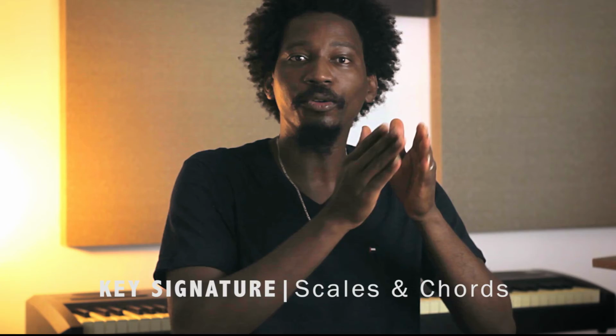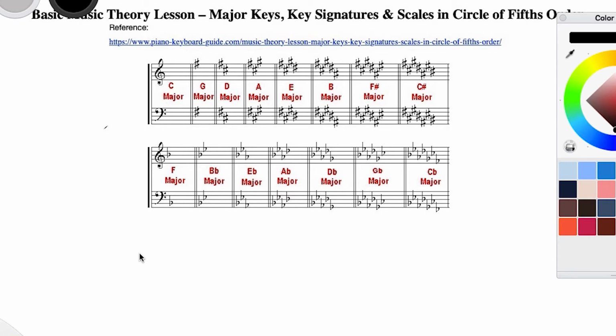My name is Olubenga. In this series, we're going to be discussing key signature, all about scales and chords, and how to apply these things into your music production. Let's get started. Okay, so now let's talk about key signature.